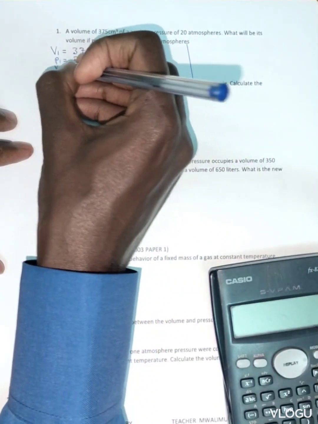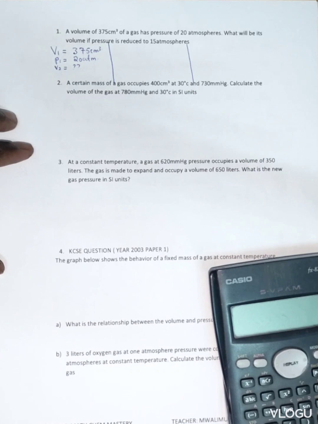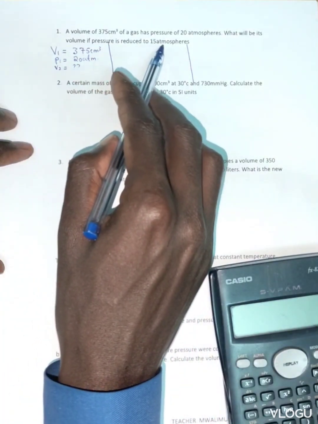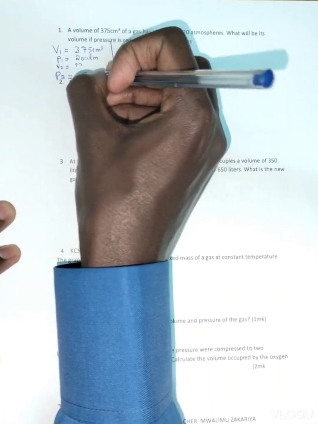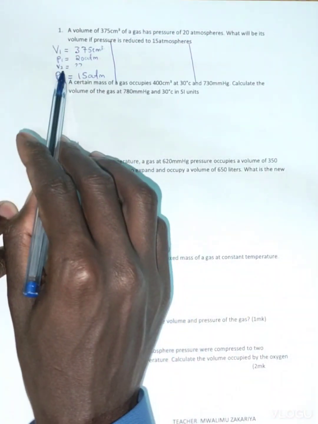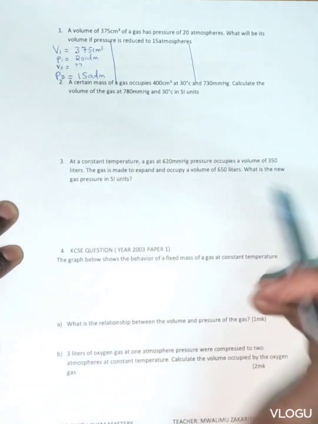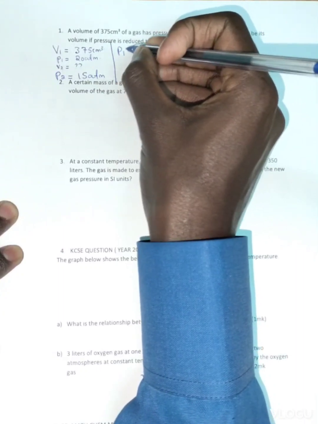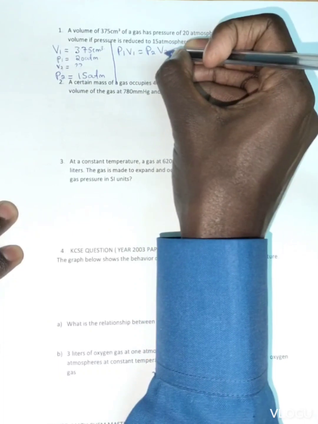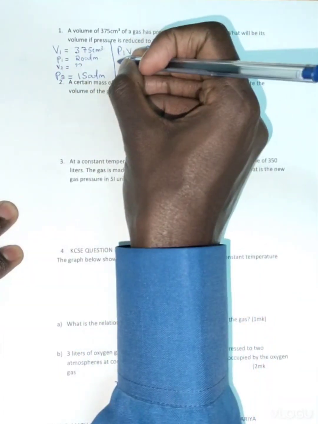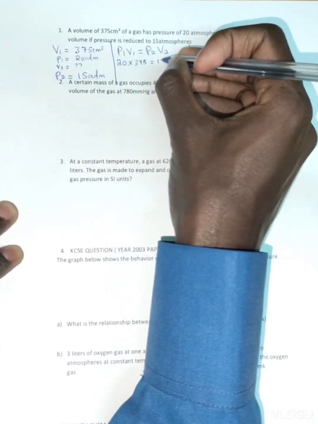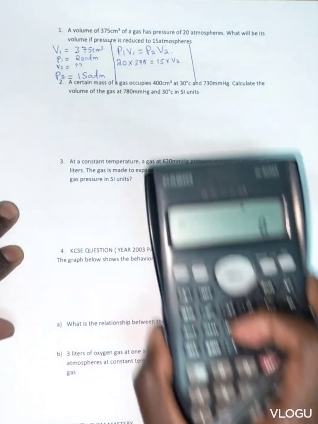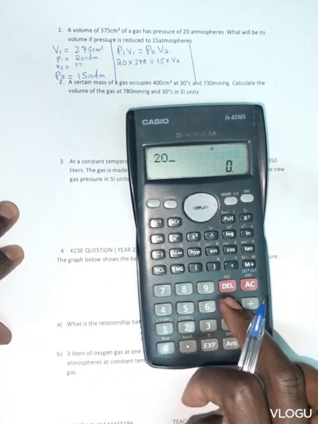We don't have volume 2, that is what we are looking for. What will that volume be? If the pressure is reduced to 15 atmosphere, meaning our pressure 2 is 15 ATM. So what do we want to calculate here? We want to calculate volume 2. For us to calculate, we must remember the formula for Boyle's law, the expression P1 V1 equal to P2 V2. Do we have P1? Yes, we have 20. That is 20 times V1, that is 375, is equal to P2, that is 15, times V2, which we are calculating for. So we multiply 20 times 375.